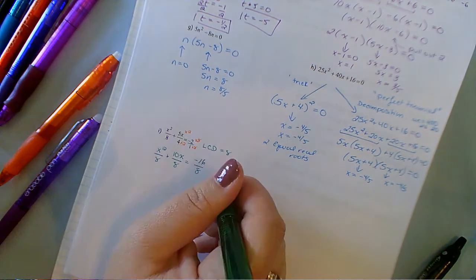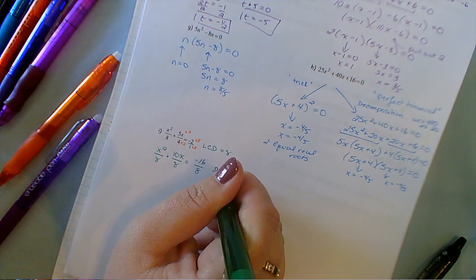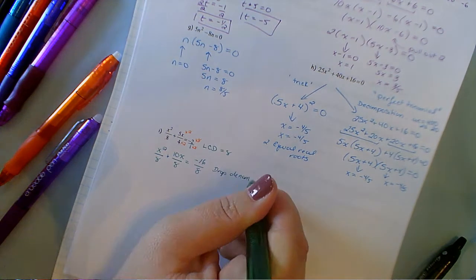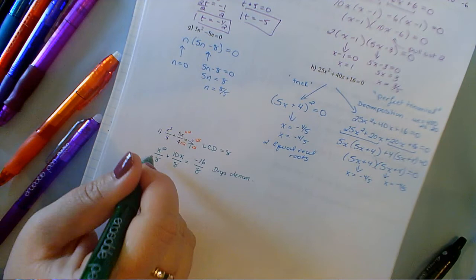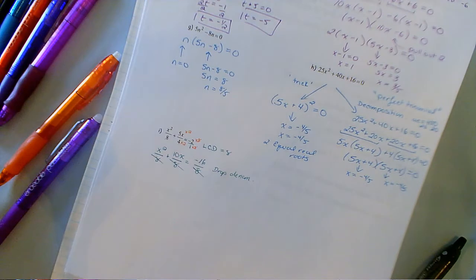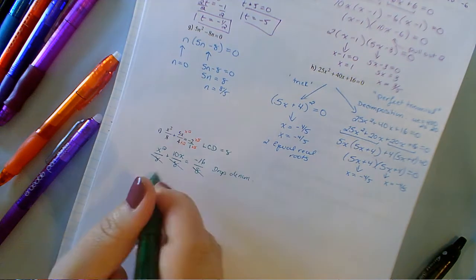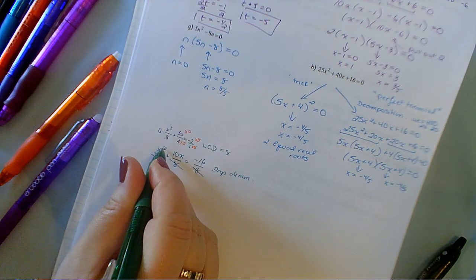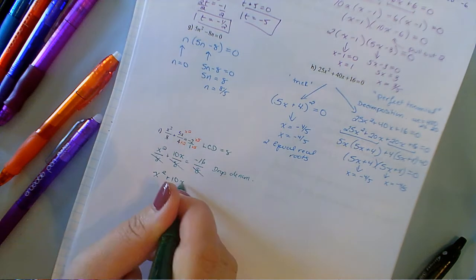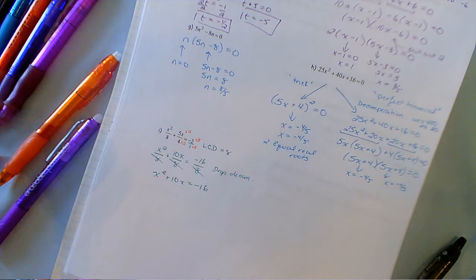Because now they all have 8s at the bottom, we drop the denominators. They don't matter anymore. Everything's proportional. So technically, it's just x squared plus 10x equals negative 16. That's technically your equation now. The 8s on the bottom are irrelevant because they all match across the board.